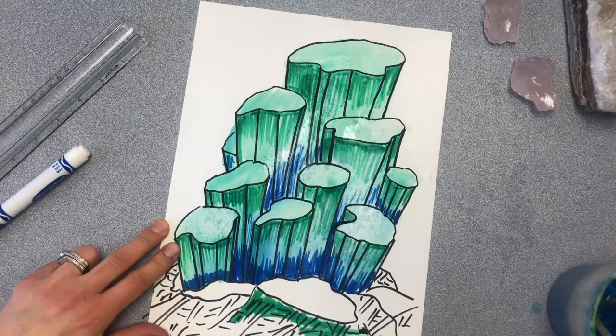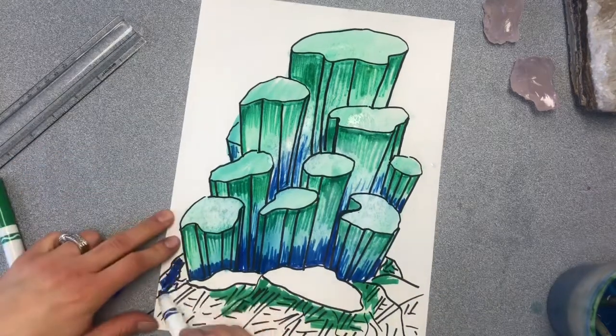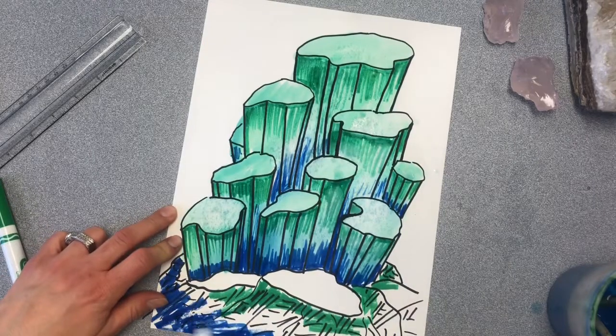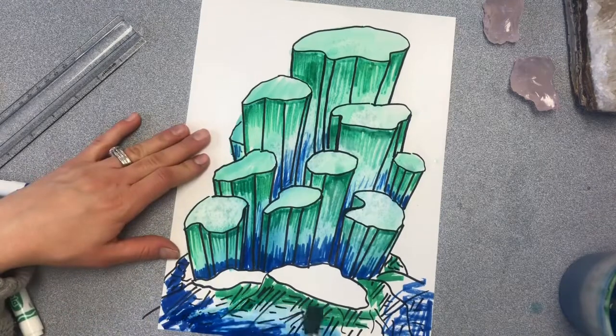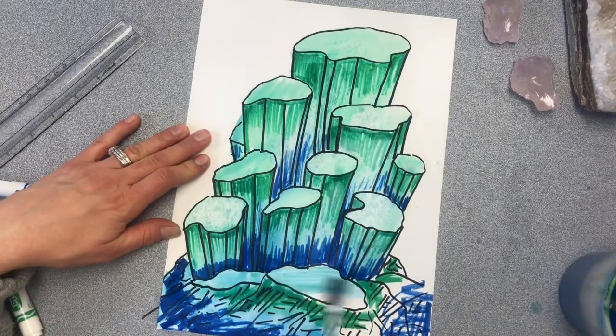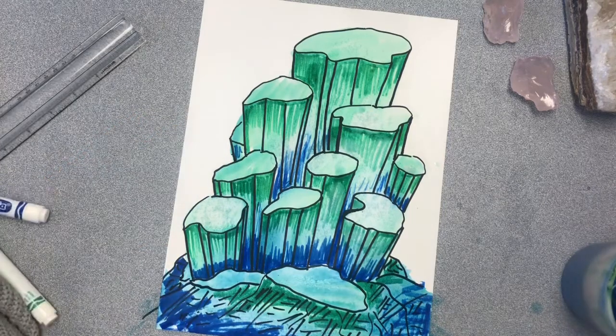And again, anywhere where I want color, I'm just gonna color in those spots. And you don't have to color everywhere because, like I said, once you activate the marker, it kind of spreads and gives light tones where you don't color. So I'm just adding water in all the spots and finishing up my picture.